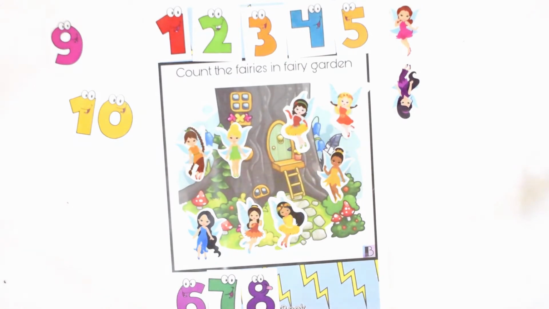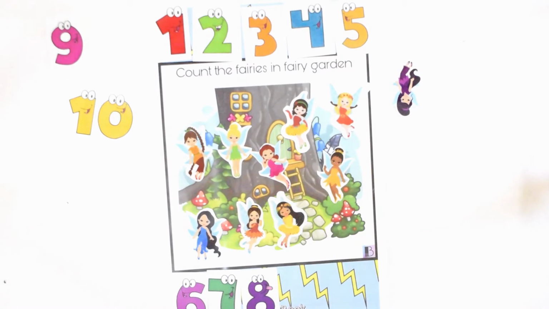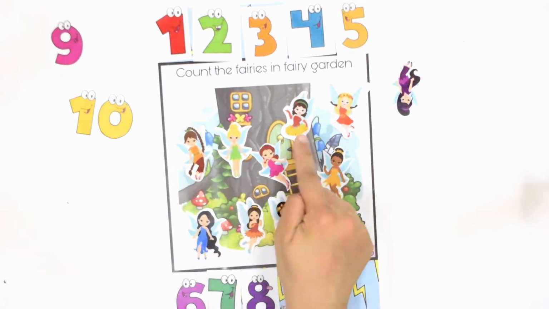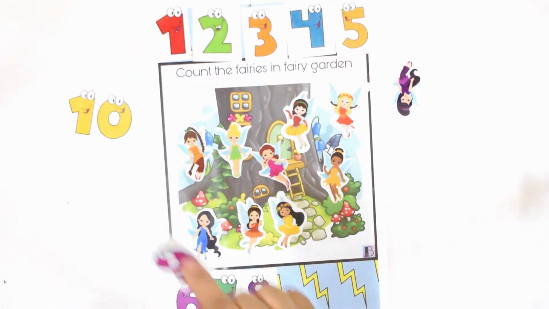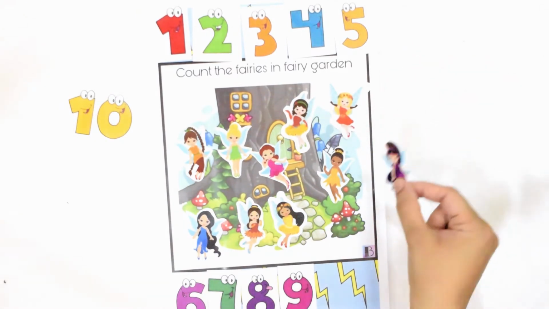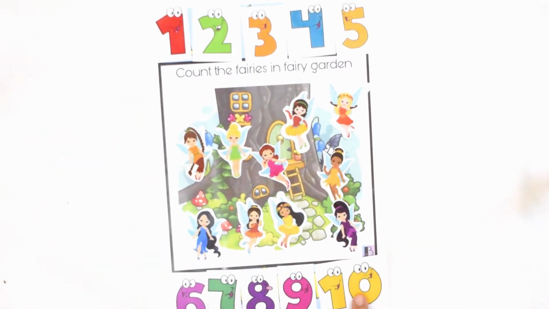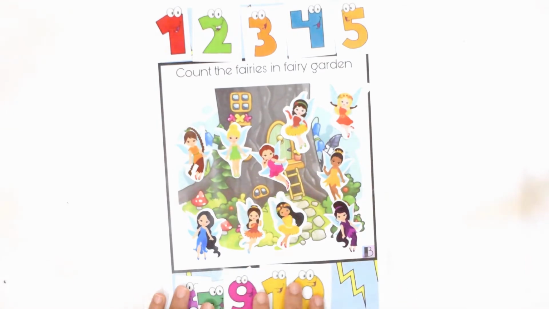8. Can you place one more fairy in the fairy garden? Can you count them? 1, 2, 3, 4, 5, 6, 7, 8, 9. 9. Can you place 9 here on the template? Again, can you place one more fairy in the fairy garden? 10. Can you place the number 10 here on the template? 10. So this was activity number 1.